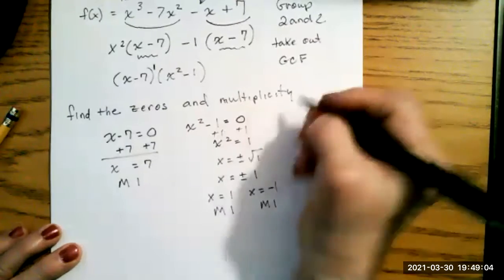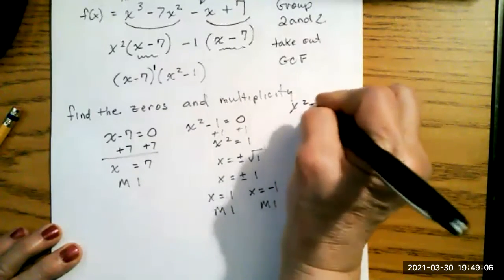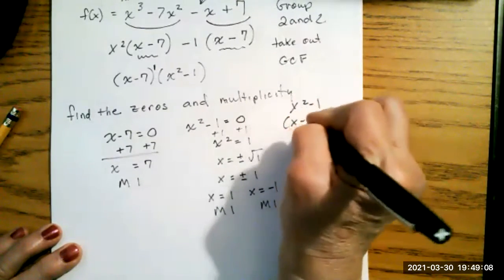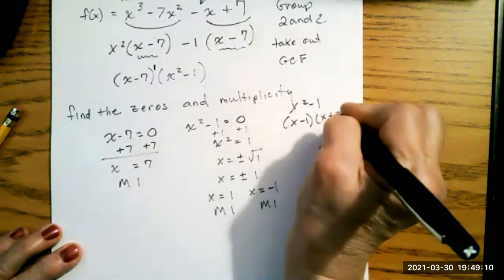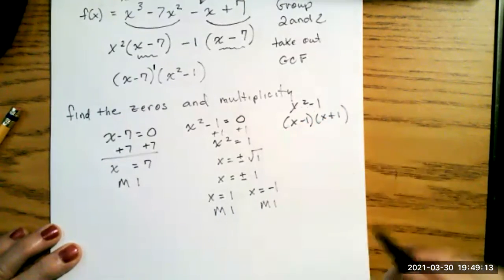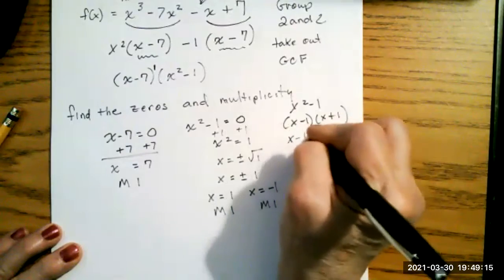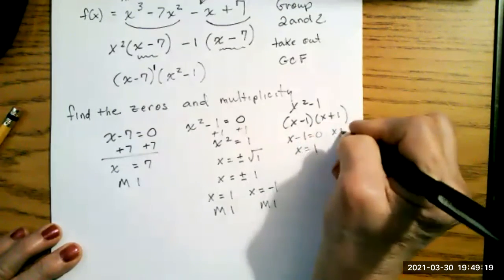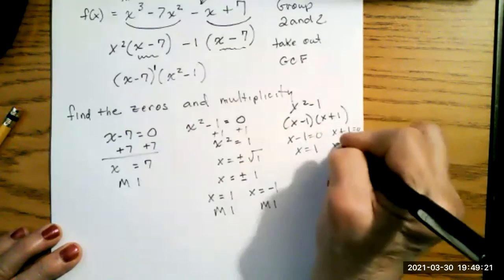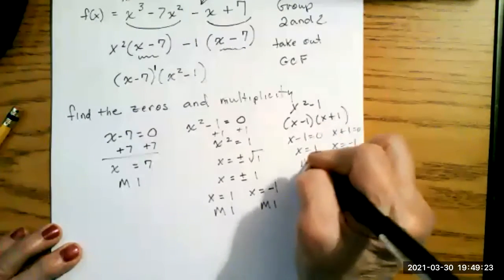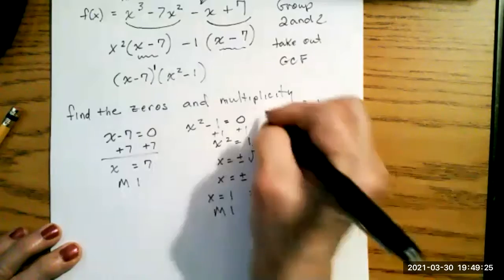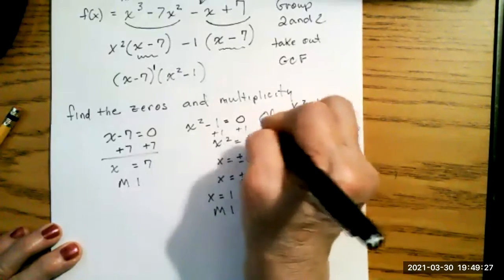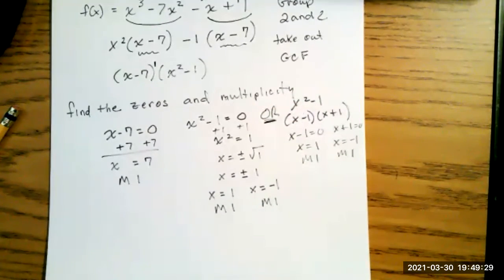Now, if you didn't want to do it that way, you could factor this into x minus 1, x plus 1, and then set each one of those equal to 0. That gives you x equals 1 and x equals -1. And again, the multiplicity is 1. You can do either way for that last one.